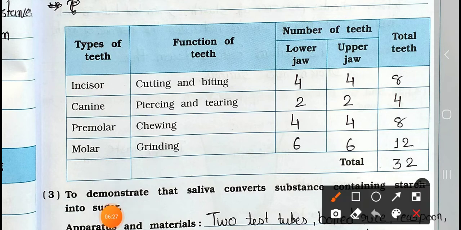Functions of teeth are cutting and biting. Lower jaw 4 teeth and upper jaw 4 teeth, total teeth 8. Canine. Functions of teeth are piercing and tearing. Lower jaw 2, upper jaw 2 and total teeth 4.